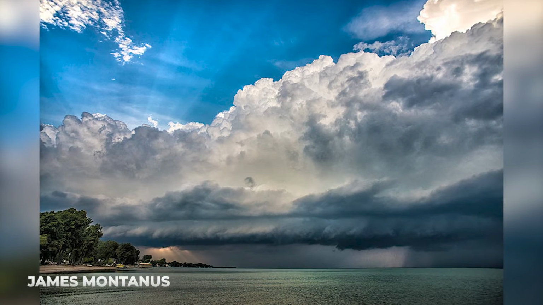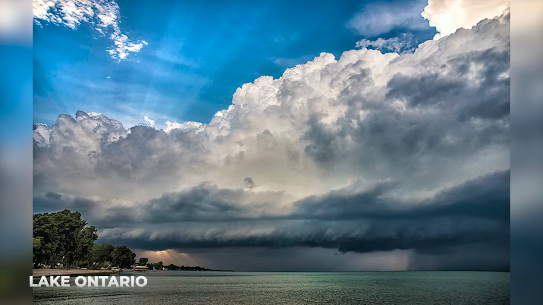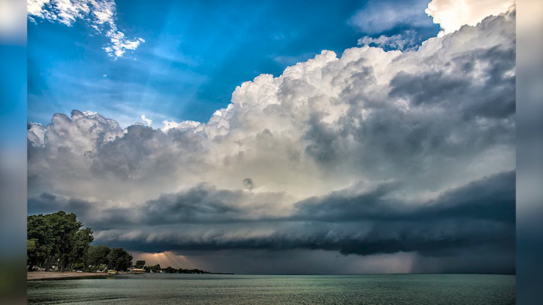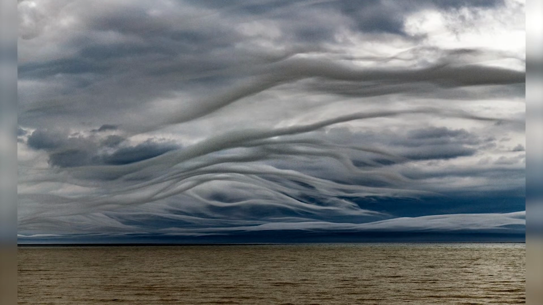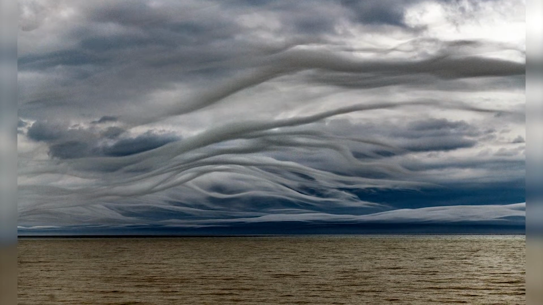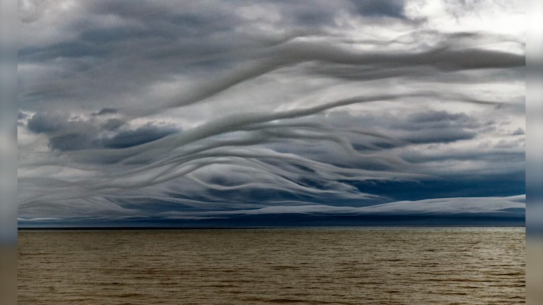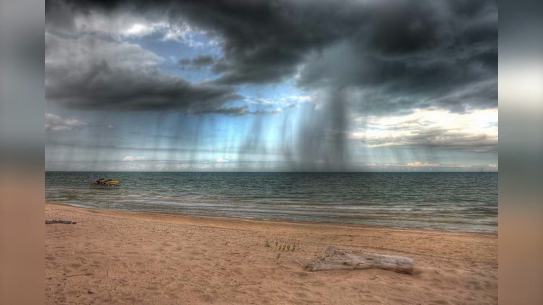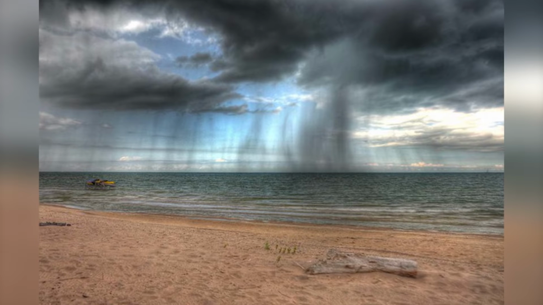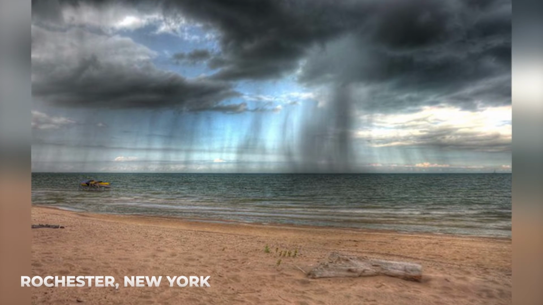James Montagu, who lives on the shores of Lake Ontario, has witnessed his fair share of unusual sights, but the cloud formations he saw seemed like they belonged on another planet. An undulating display of Asperitas clouds, also known as undulatus asperitas, was photographed by a photographer residing in Rochester, New York, against a stormy gray background.